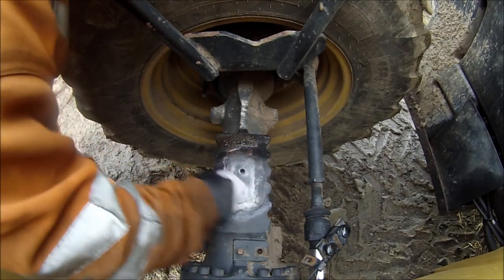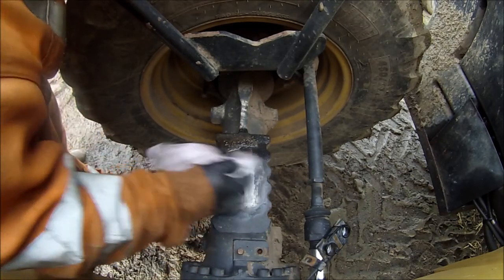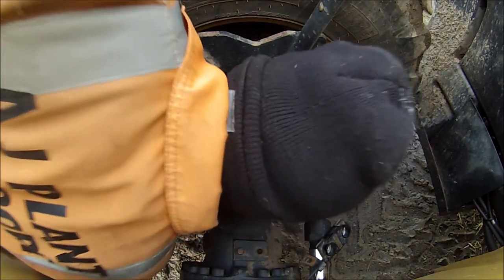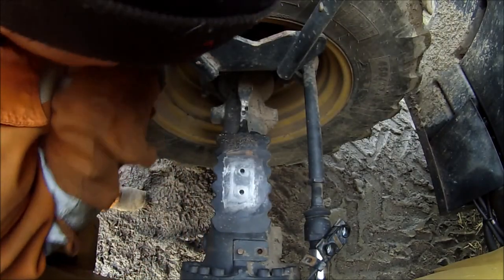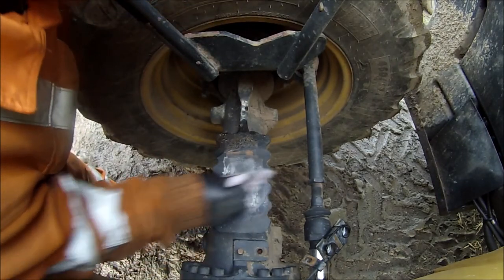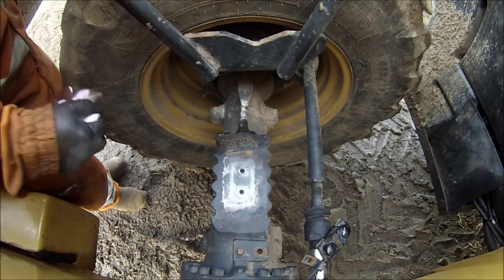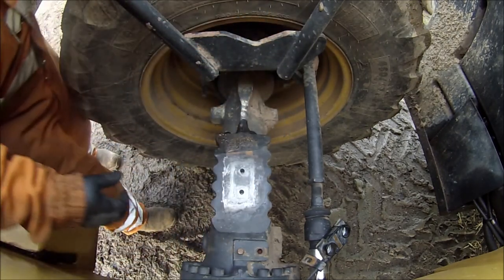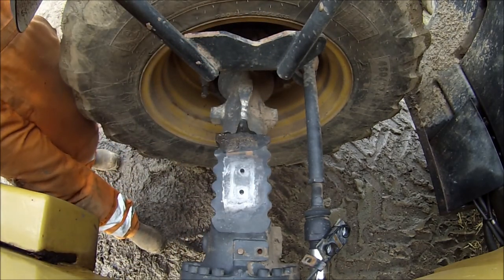Wipe dry. Like that. Now, there's a light there. Right, get the silicone.